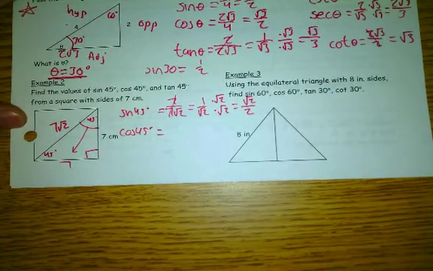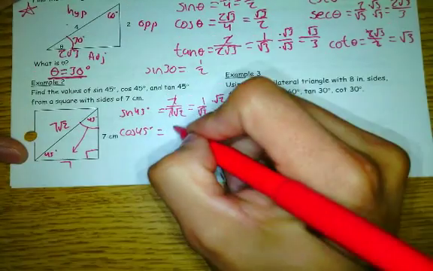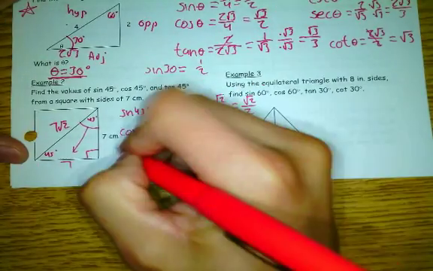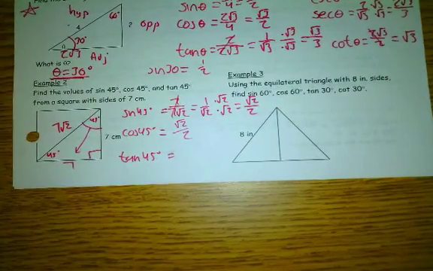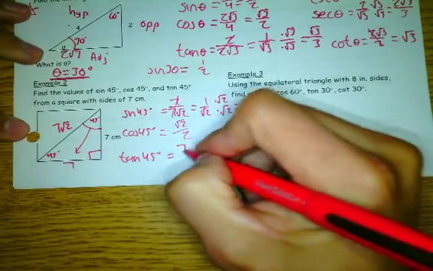Square root of 2 over 2. Last but not least, tangent of 45 degrees. Tangent is what over what? Opposite over adjacent. So opposite is 7, adjacent is 7, so that makes it 1. Put a star by that problem. You're going to need it for your homework.